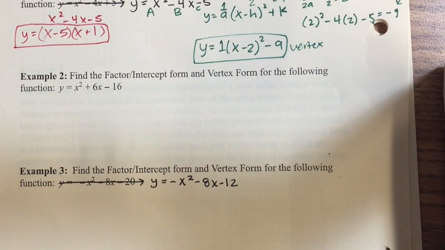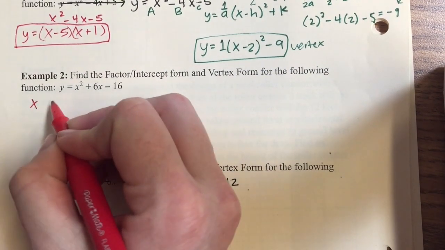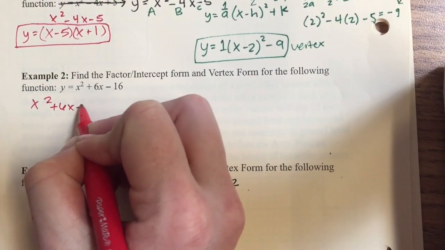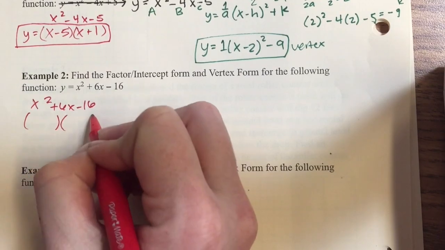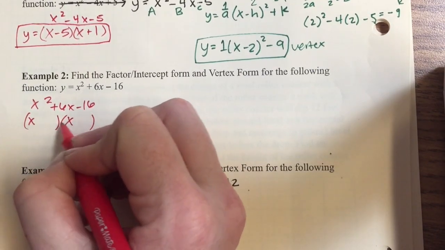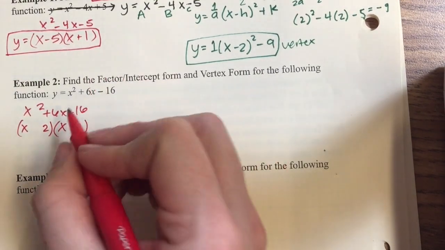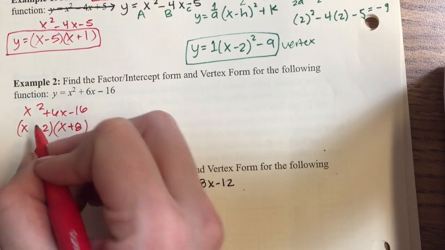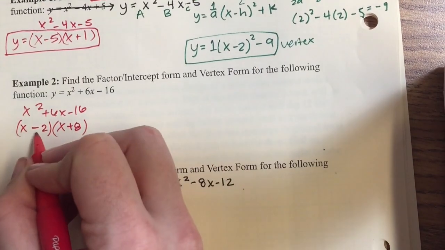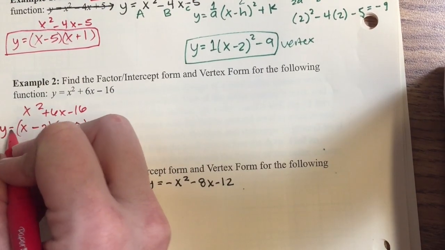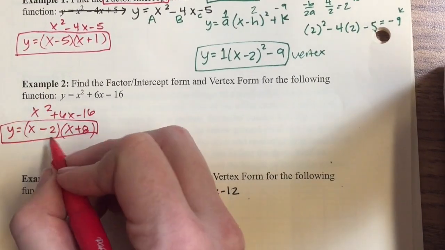On example 2, I'm going to factor it. 2 sets of parentheses, x and x make x squared. 2 times 8 makes 16. I need a positive 6. 8 minus 2 is 6. That is factored.